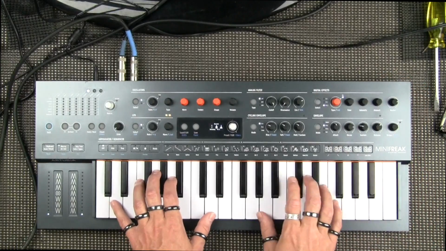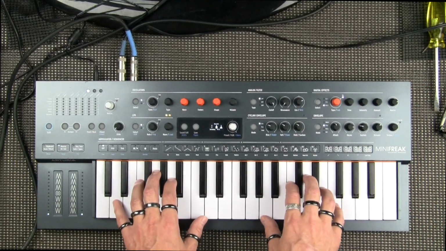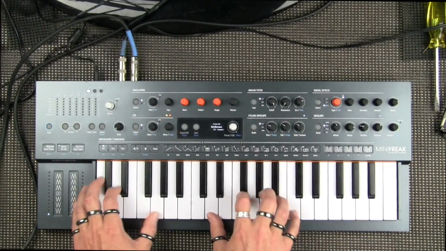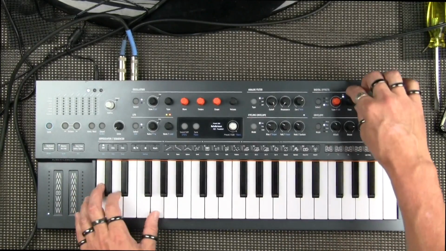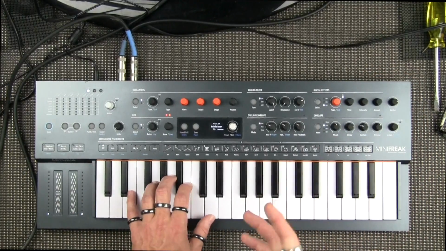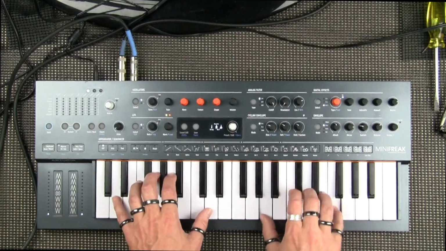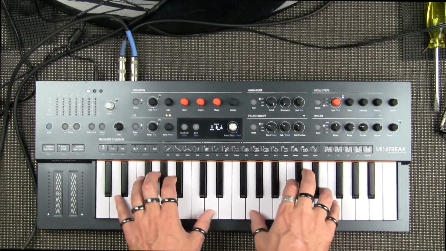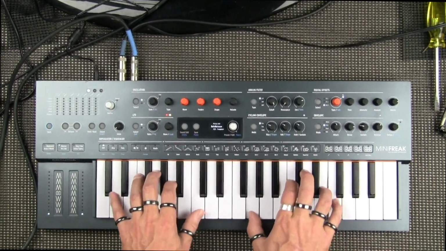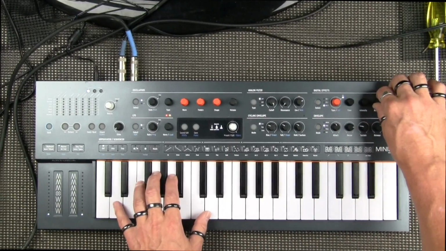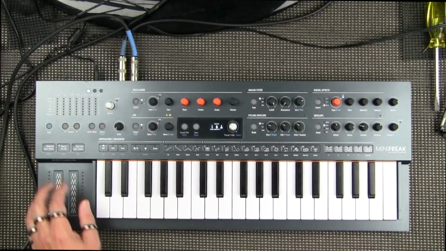Let's turn damping way up. Oh, that's really nice. Very subtle. Makes this really boring sawtooth I've been using sound kind of nice. Cool. That's a very nice room. Okay, let's see what else we've got.